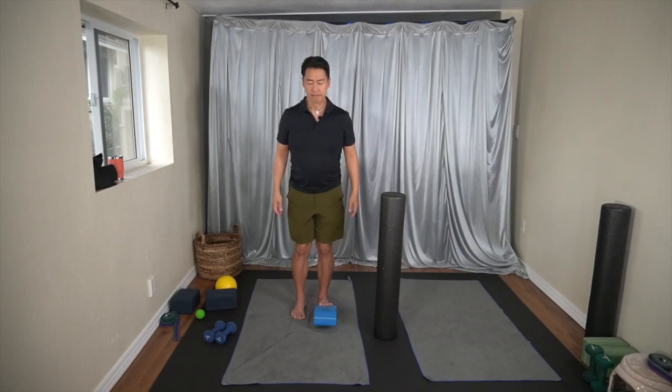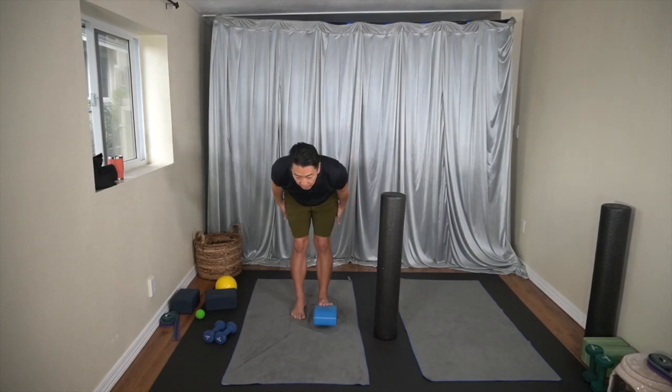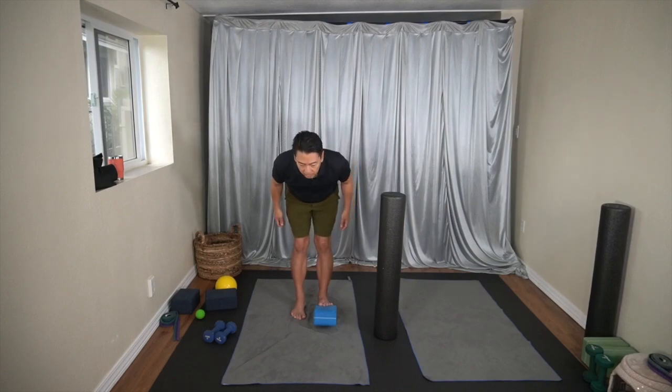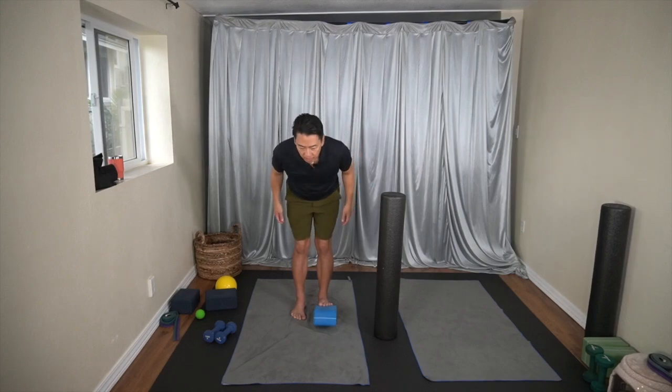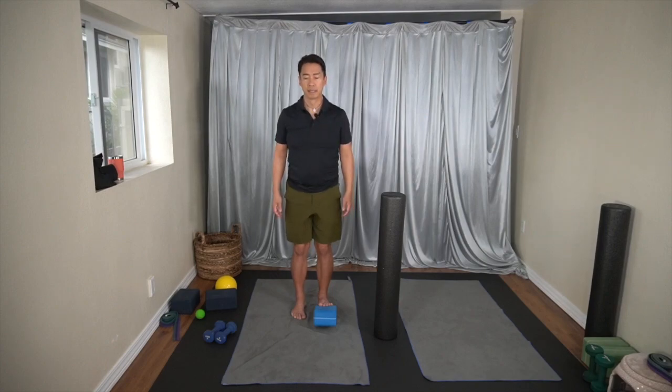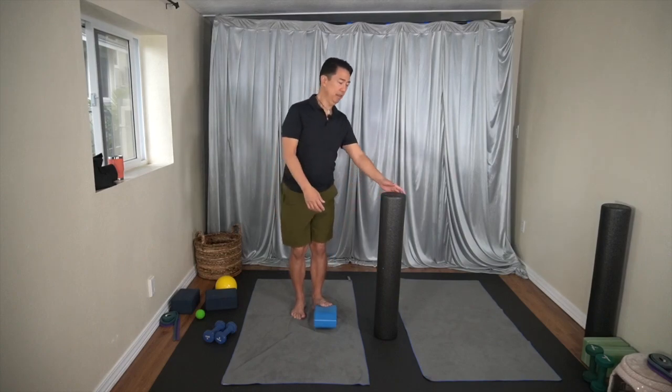Suck in that tummy. That should be 4. 5. 6. 7. 8. Abs. 9. 10. Now you're going to stay forward with your roller.